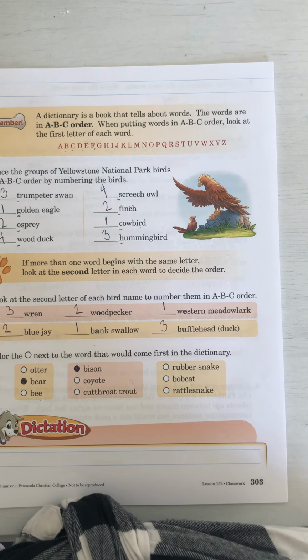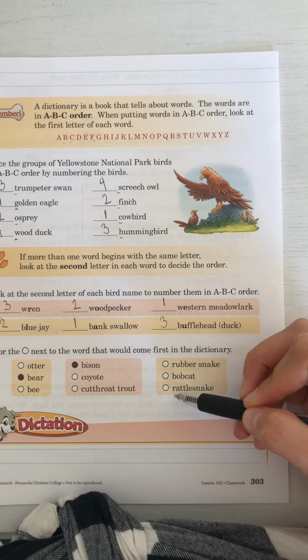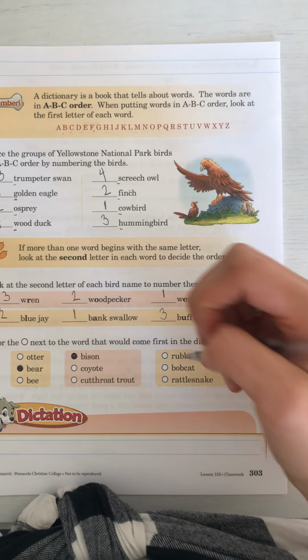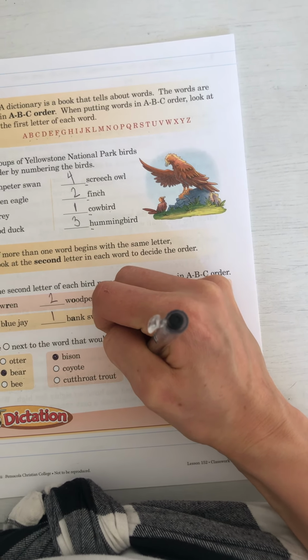And then we have rubber snake, bobcat, or rattlesnake. R, B, or R. Which one would come first in the dictionary? B for bobcat. Nice work, boys and girls.